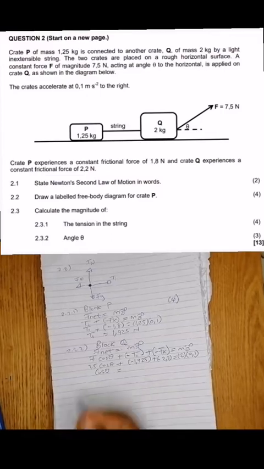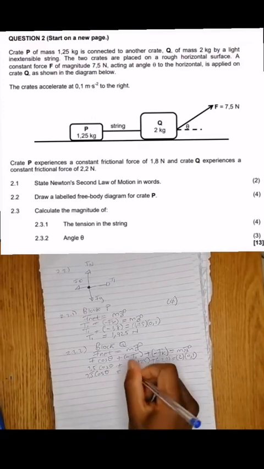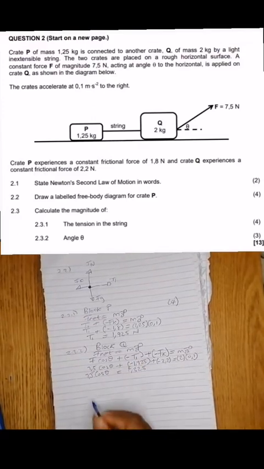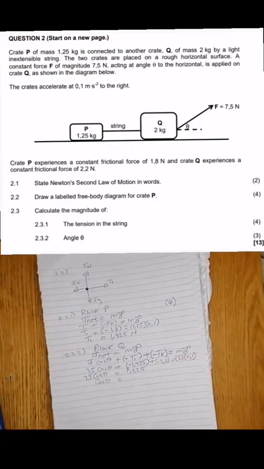You have 7.5 here, say 2 multiplied by 0.1 plus 2.2 minus 1.925, which gives us 4.325, and then cos theta is equal to 4.325 divided by 7.5.